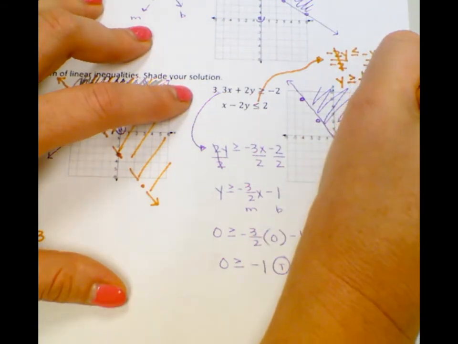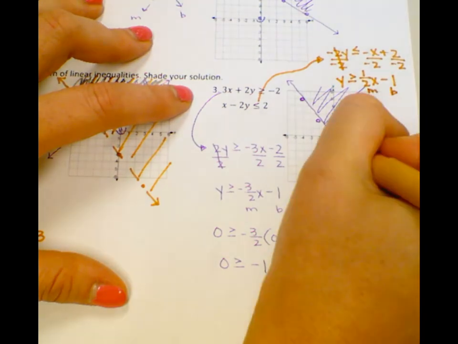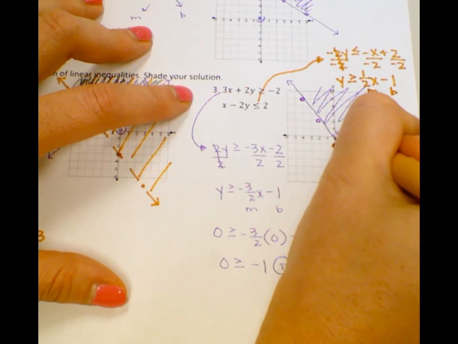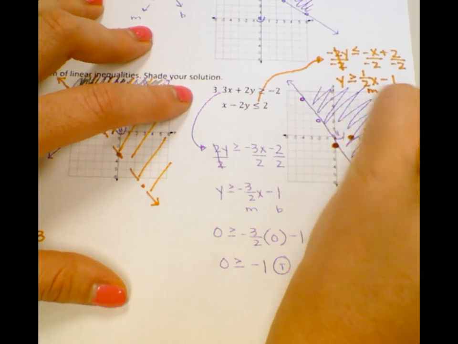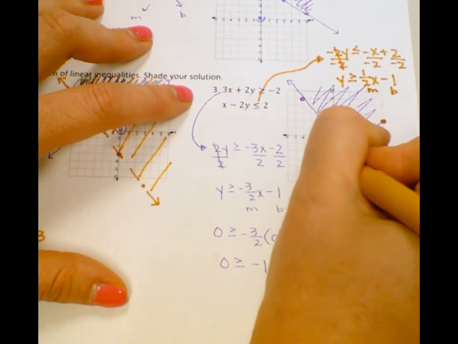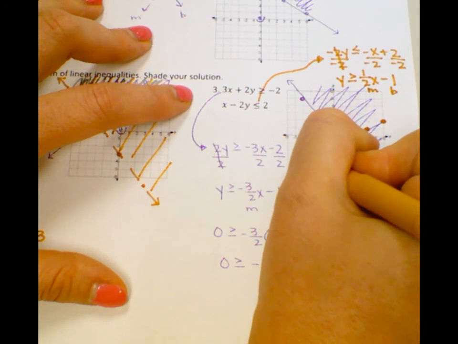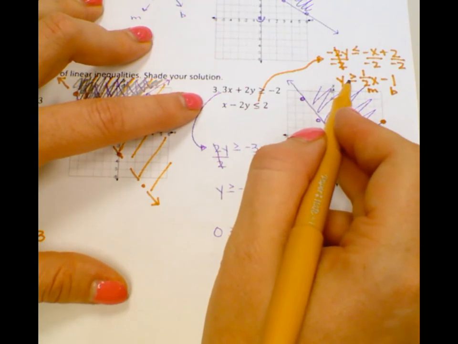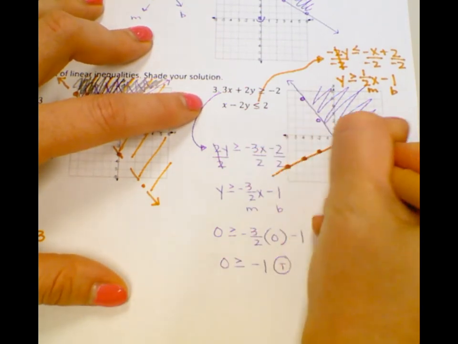So again, here's my m, here's my b. So I'm starting at negative 1, and I'm going up 1 over 2, up 1 over 2, up 1 over 2, down 1 over 2, ooh, I can't count, over 2. All right, now let's look at our inequality. Yep, it has the underline, so that means it is a straight line.